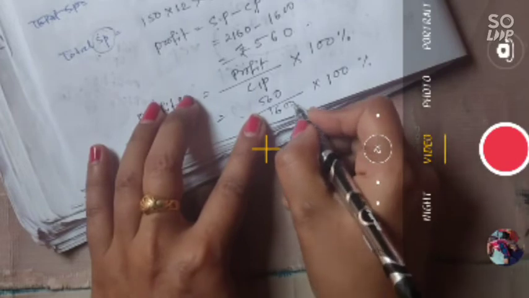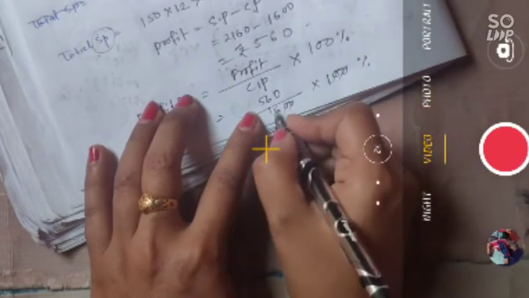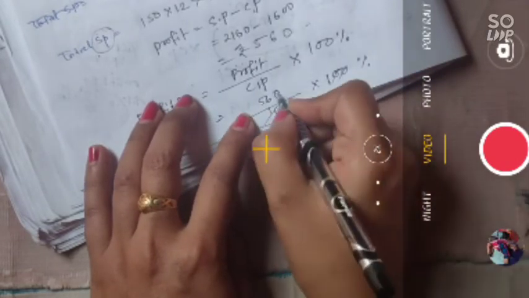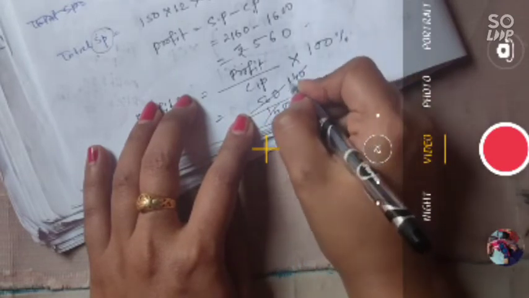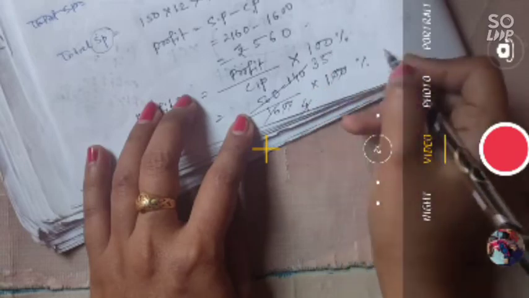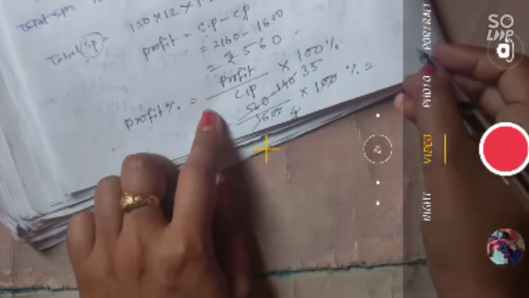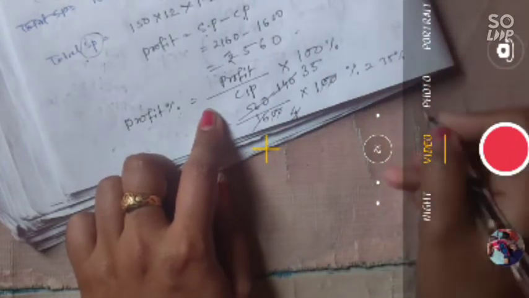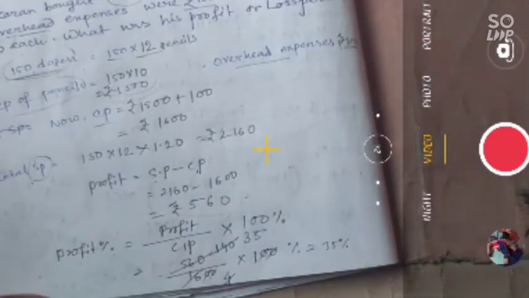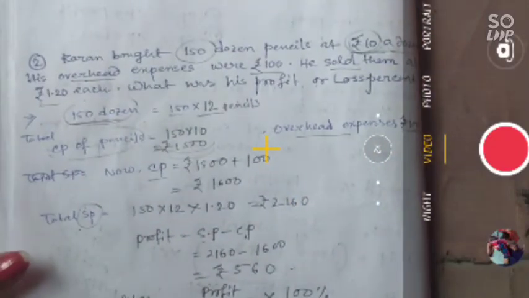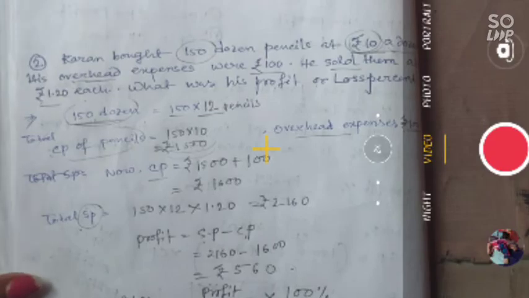মেথড. So 0 can be cancelled. 4 4s are 16, 4 140s are, so 3 4s are 12, 5 4s are 20. So আমরা ক্যান্সেলেশন মেথড তো অলরেডি শিখেছি, so সেই ক্যান্সেলেশন মেথডে আমরা এই ভ্যালুটাকে ফাইন্ড আউট করব. So here the answer is 35%. So have you understood this maths, everyone? Okay.